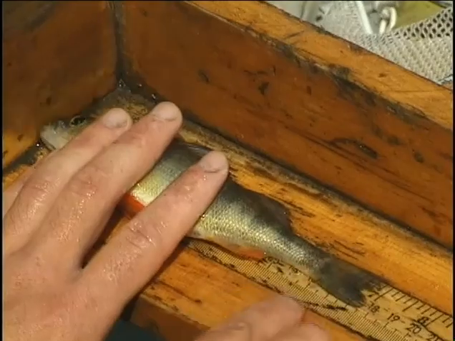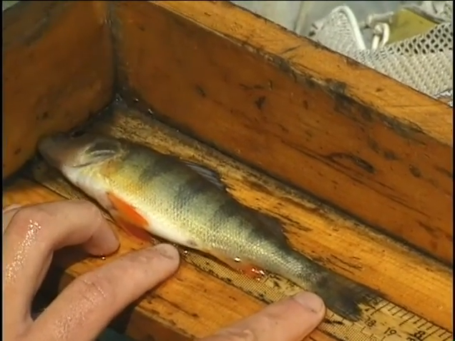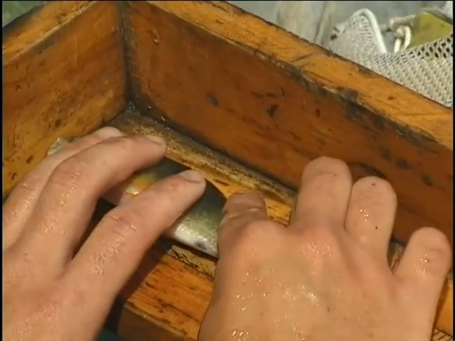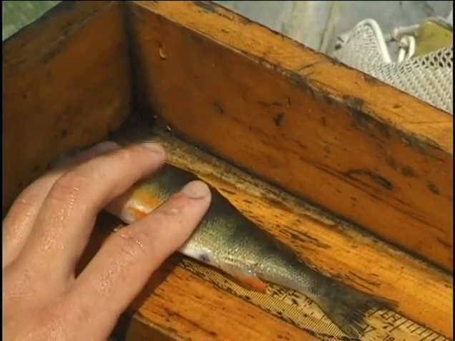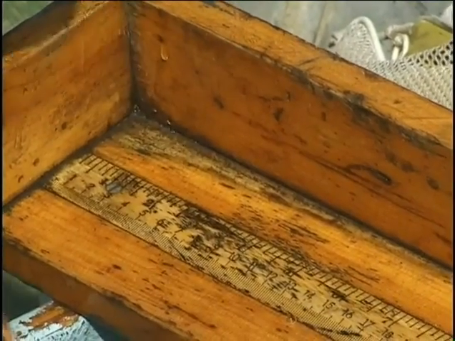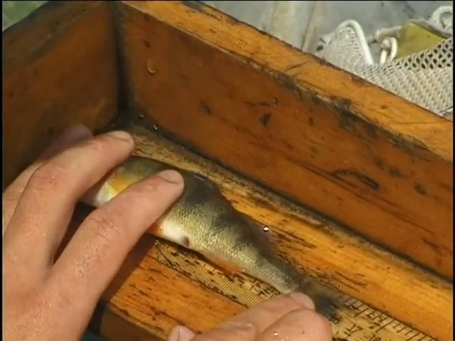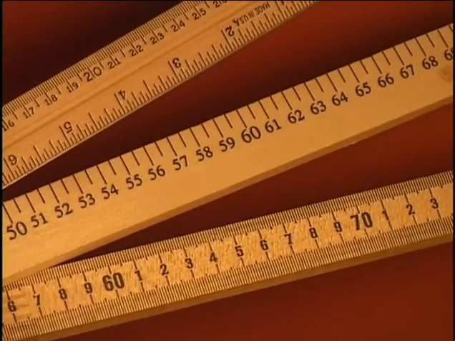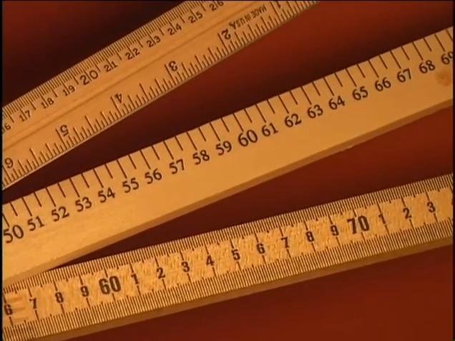Metric units are also used in science to measure length and distance. The metric system is regarded as the international system of measurement and is used by scientists throughout the world. The metric system is also the system of measurement used in your school science classroom.